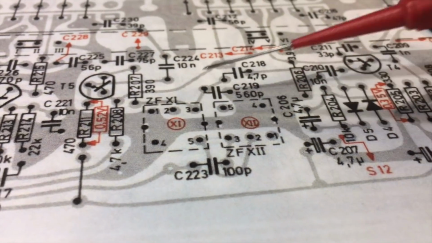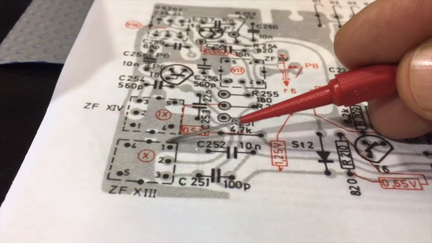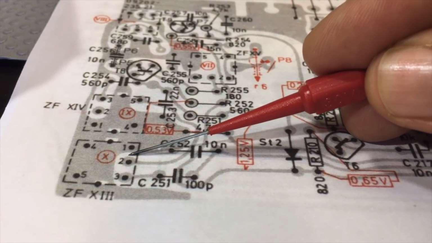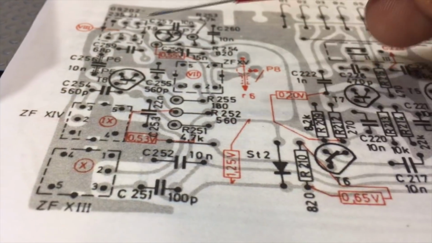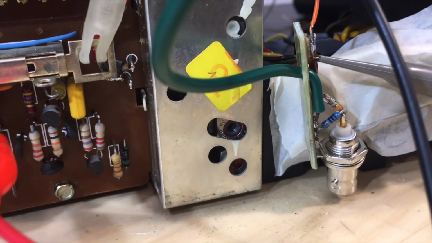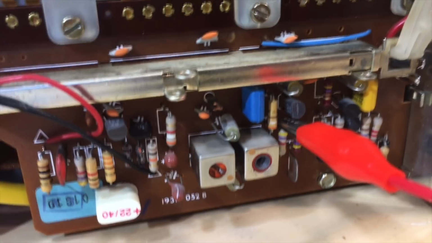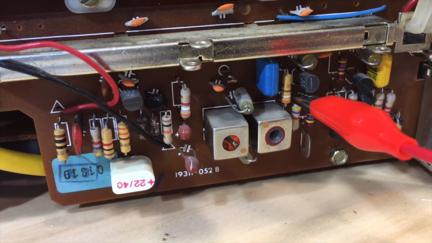Here's 11 and here's 12. Now these two are the ones inside that can. So let's have a look at them. Those two on the bottom right, 11 and 12, are these two over here. So let's see if it makes any difference.